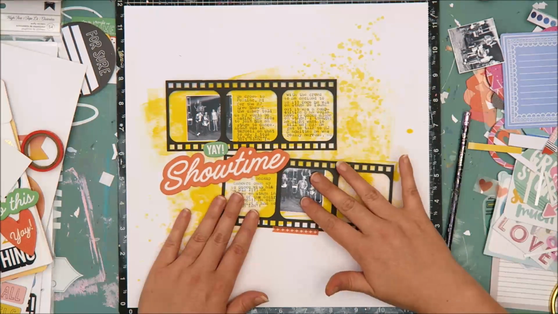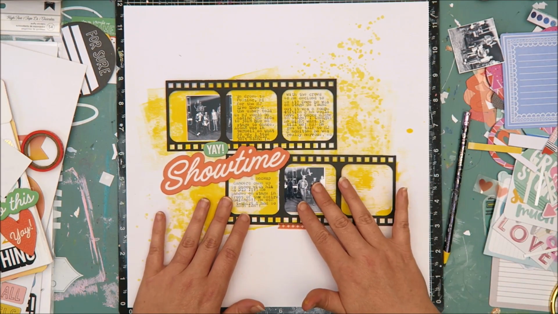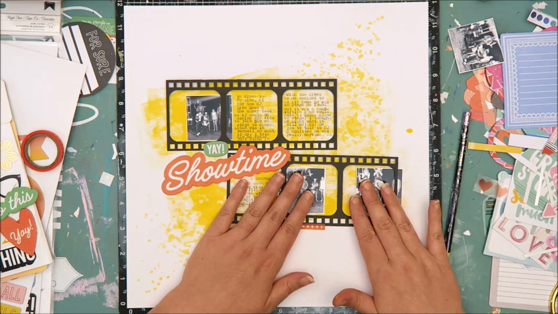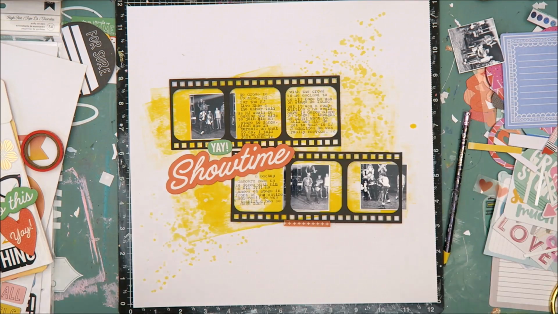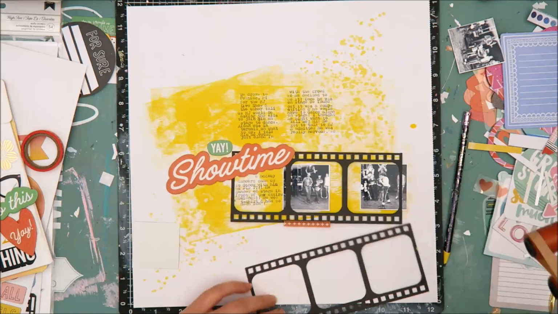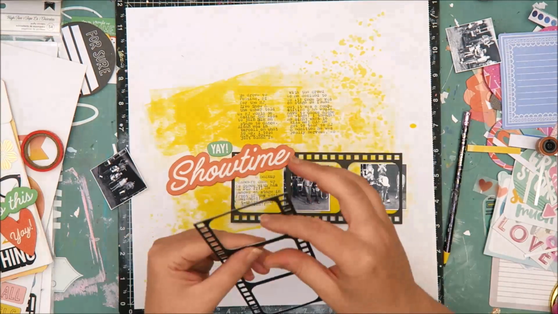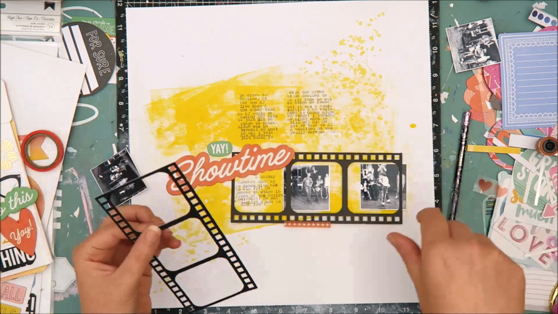So let me tell you a little bit about the photos here. As you can see, they are printed very small, and I did convert them to black and white because they are not of very good quality. As I mentioned, this layout is very much story inspired, so I just wanted to get the story documented. I wasn't overly concerned with the quality of the photos. It was just all about the story. So I don't mind that the photos are a little bit blurry.